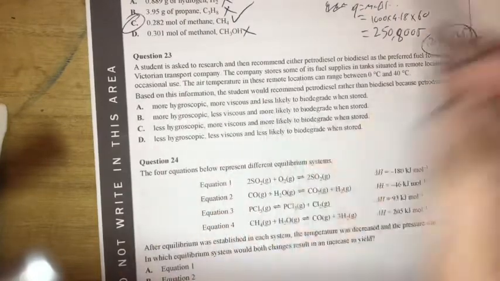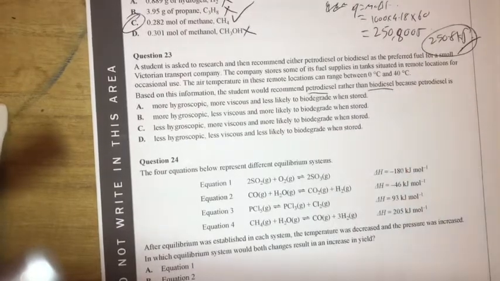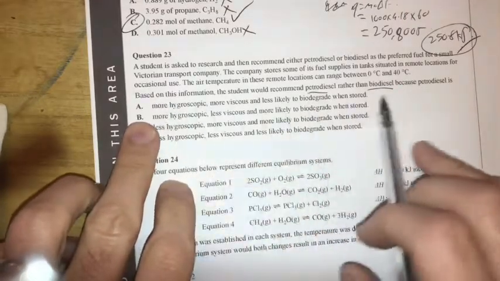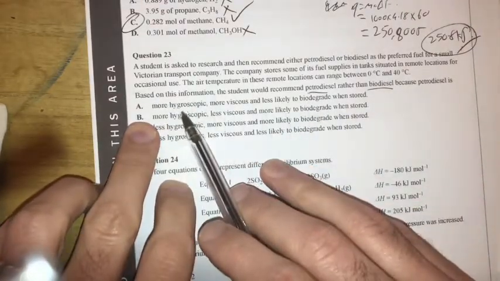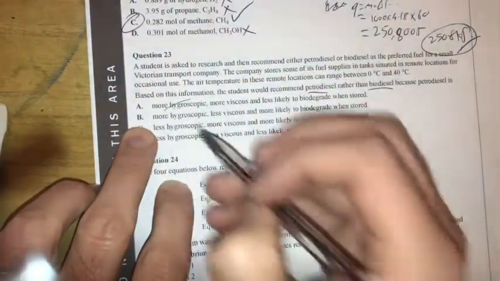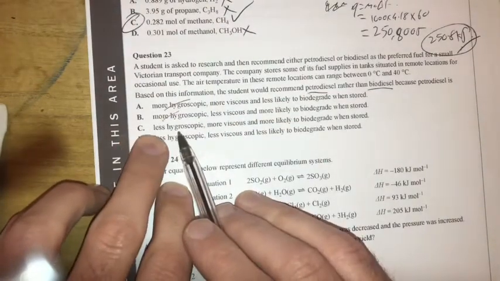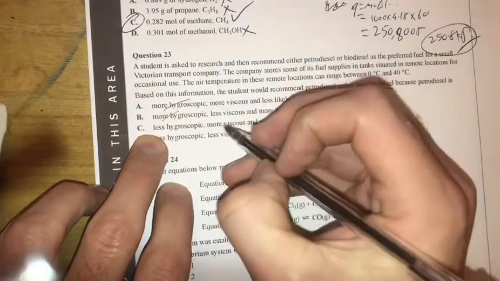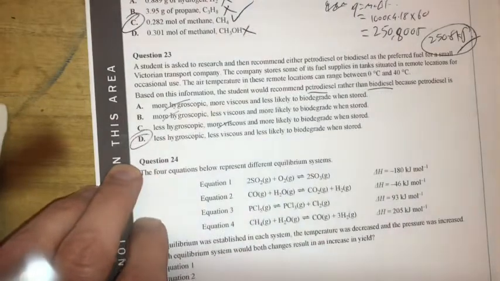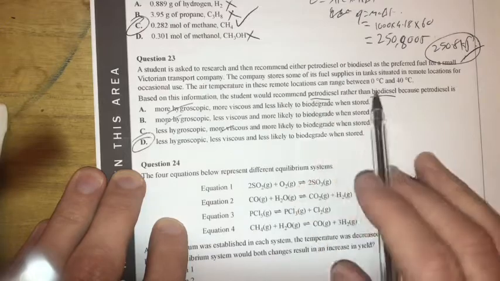Based on this information, the student recommends petro-diesel rather than biodiesel. So we need to understand the difference between petro-diesel and biodiesel. Petro-diesel is more hygroscopic. No, okay, that's not true because it doesn't attract water. It's less hygroscopic. It's more viscous. That's not true. Petro-diesel is less viscous. So therefore, D makes the most sense here because even if I didn't read this, I know the properties of petro-diesel and biodiesel.